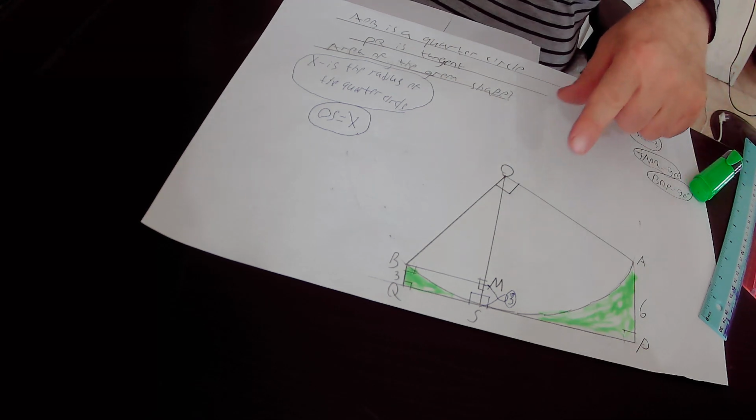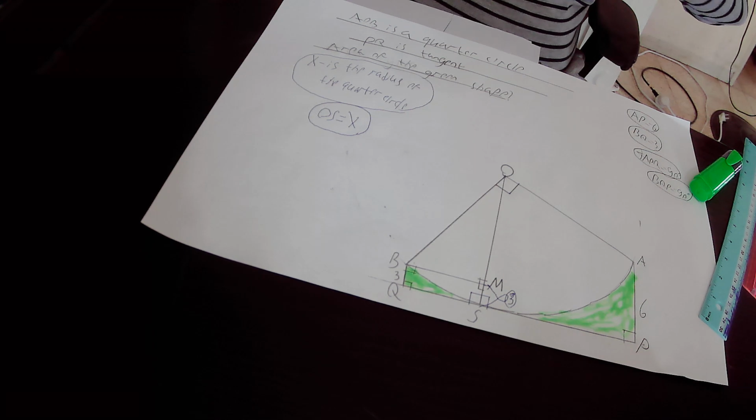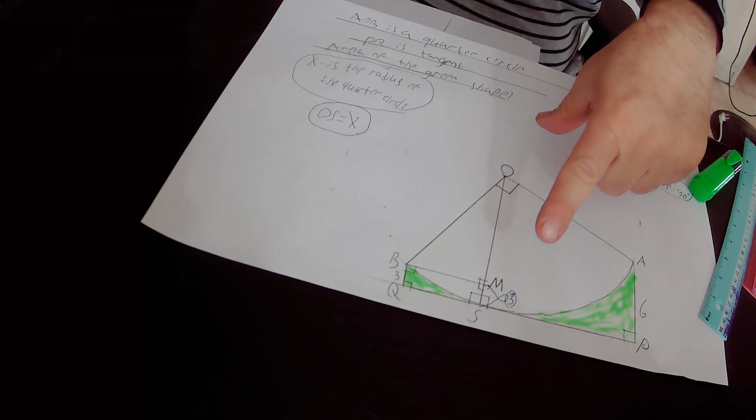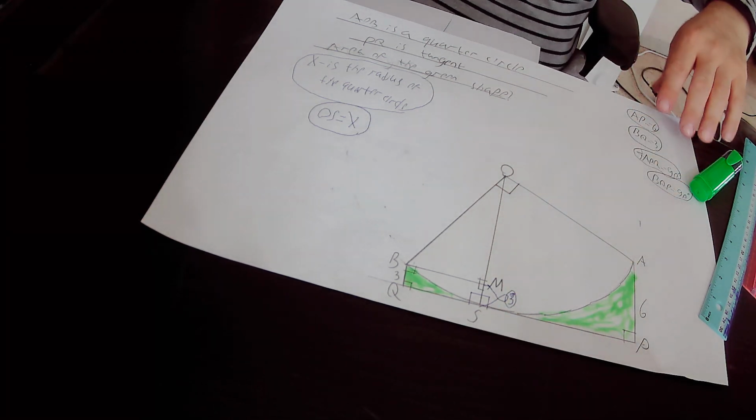What is the length of line segment OM? From the drawing it is very easy to see that OM equals OS minus MS. Again, OS minus MS equals OM. So I'll write it down.